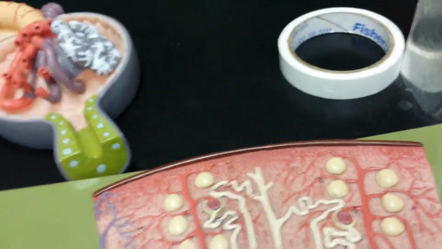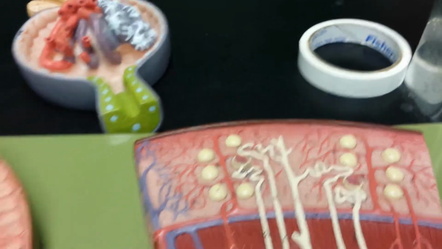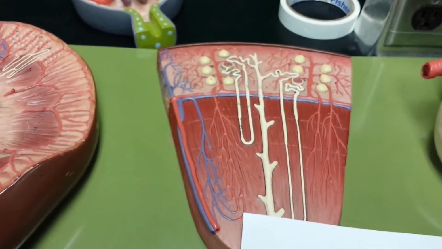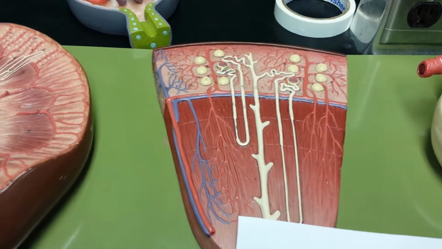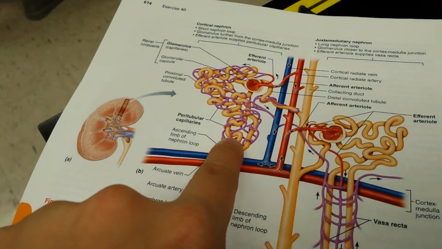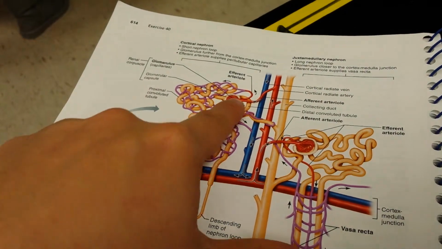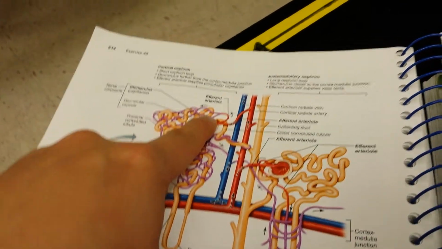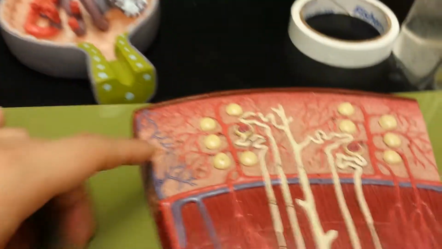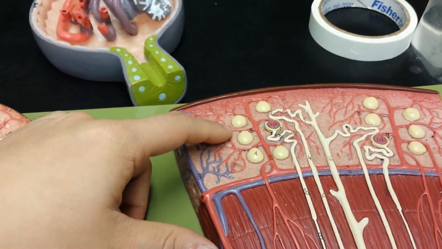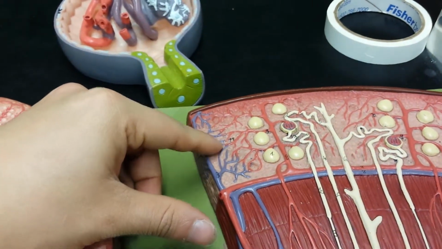Okay. And the next one we have to know is the tubular capsule. The peritubular capsule is purple on the book, and it's the margin where the exchange happens between the red and the blue.